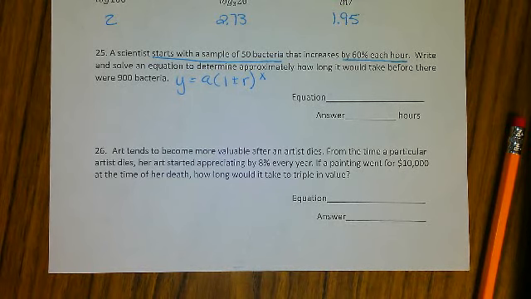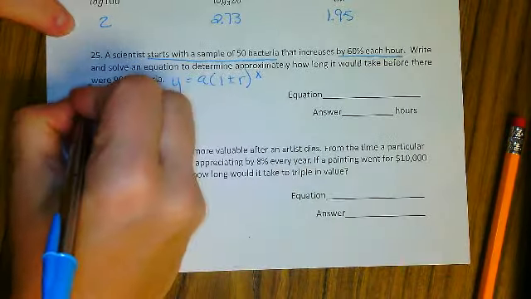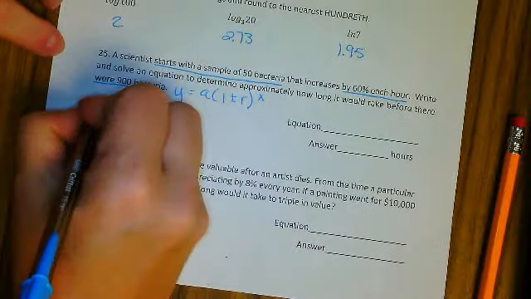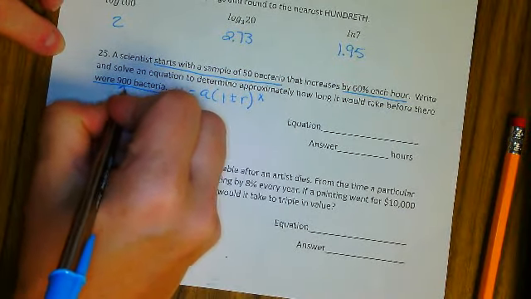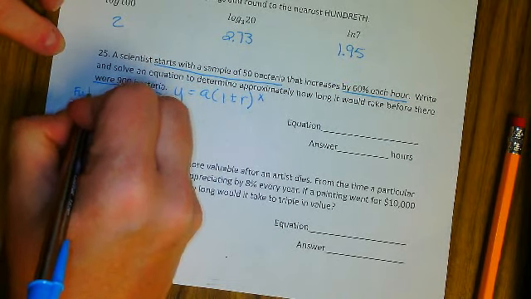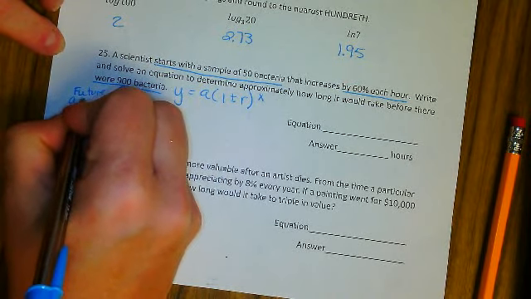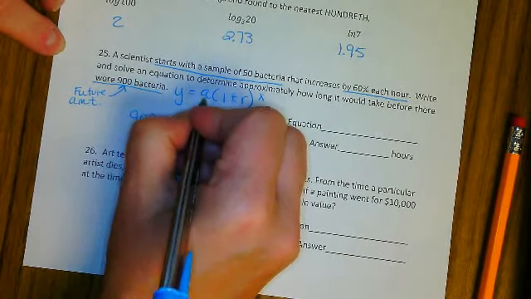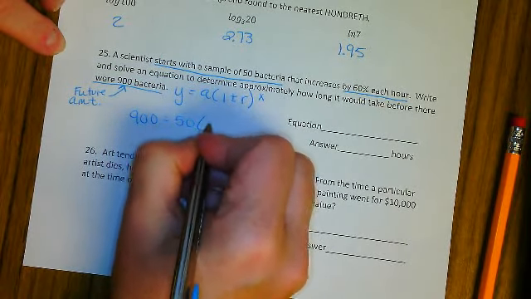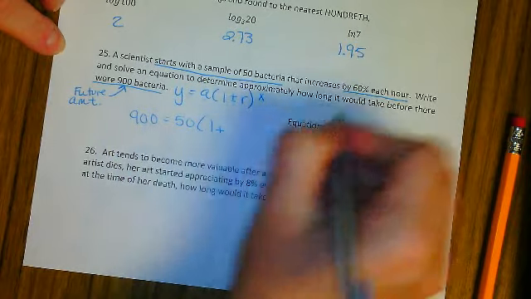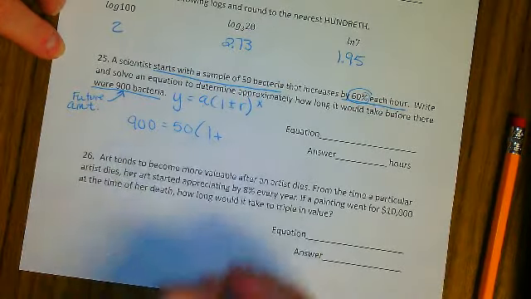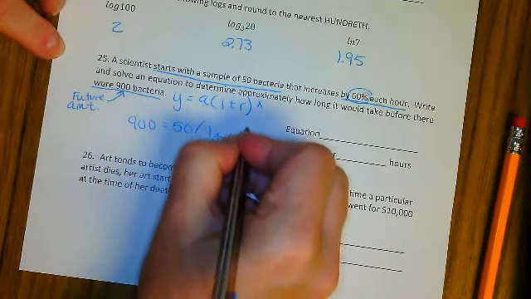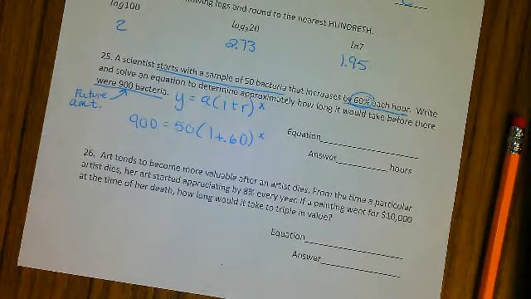Write and solve an equation to determine approximately how long it would take before there were 900 bacteria. Well, it seemed to grow, so I'm going to use the positive one. Now, this y here, this is my future amount. That's my future amount. So I'm going to have 900 equals the starting amount, which is 50. It's growing, so 1 plus, and then you have to change that into a decimal. So 0.60 to the power of x.